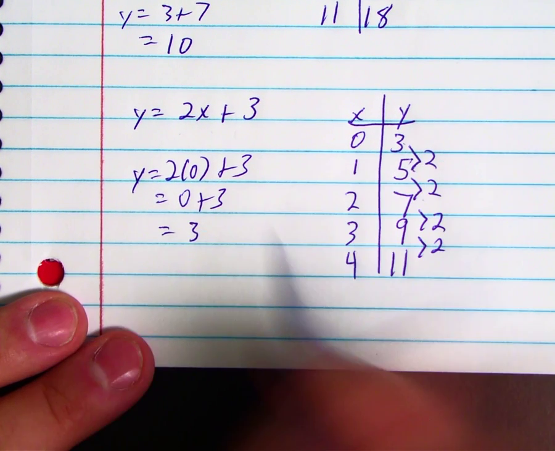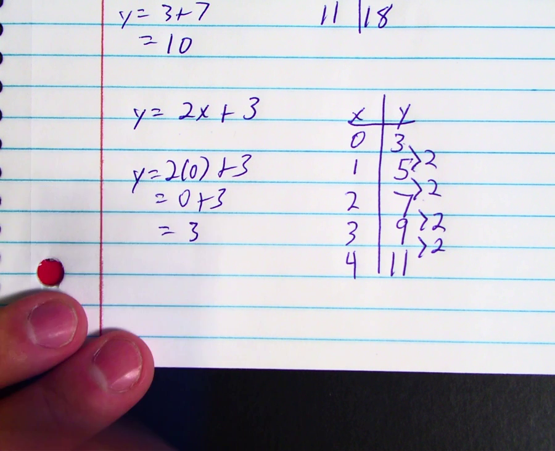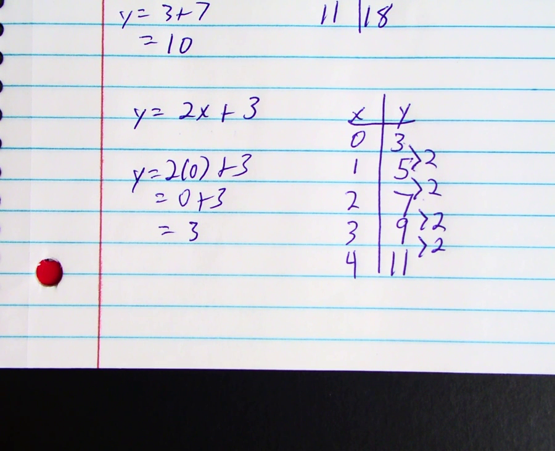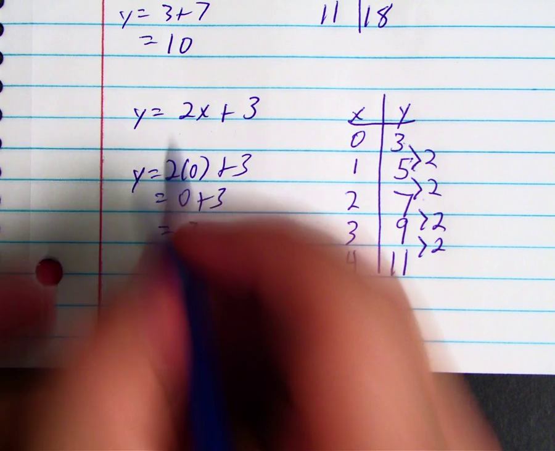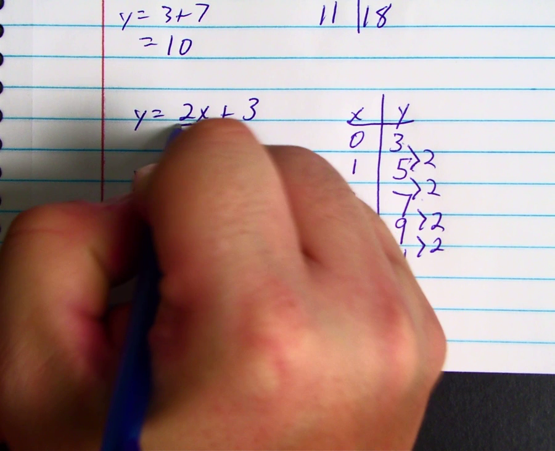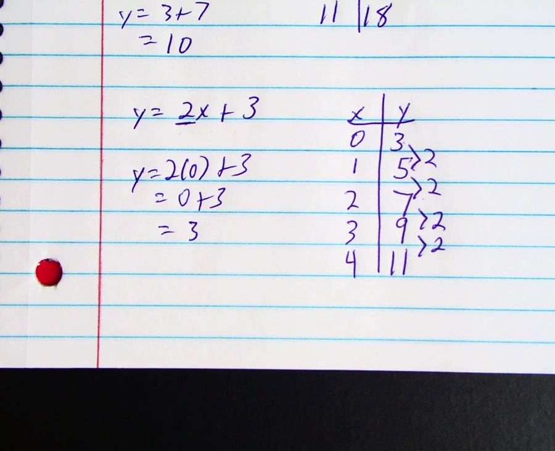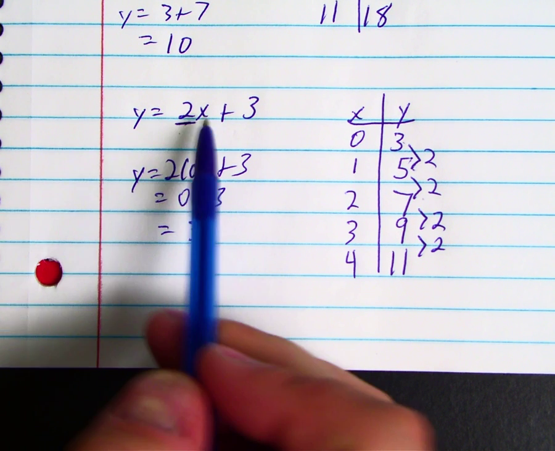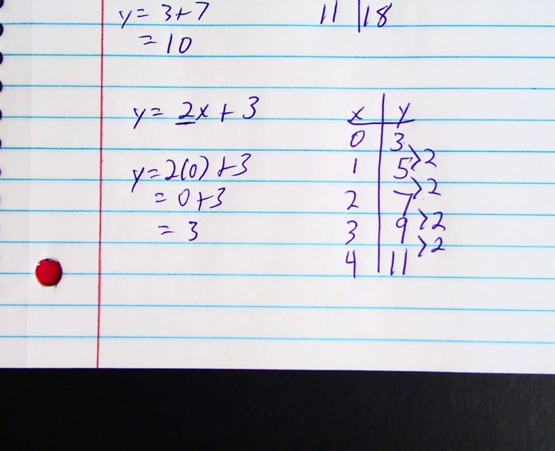Do you notice anything in the question here that would tell us that the difference should be 2 if x's values are going up by 1? Anybody? Alright. If you said 2, in front of the x, you were correct. Because when x goes up by 1, it goes up by 2 because you're multiplying by 2. So it's like counting by 2s, 2, 4, 6, 8. You're skipping all the odd numbers. The addition of the 3 in there is what made it a little complex. Any questions thus far?